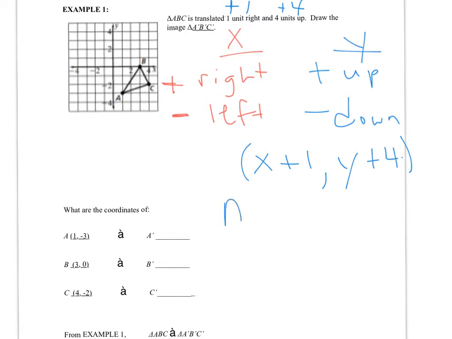So look at point A, okay? And it's 1, negative 3. To my x part, I need to add 1. So right here, I'm going to add 1 to that. Well, 1 plus 1 is going to give us 2. Okay? And then for the y part, I'm going to add 4, right? Because my rule over here says to add 4. So negative 3 plus 4, well, that's going to give me a positive 1. So then my new point for A is going to be 2, 1.